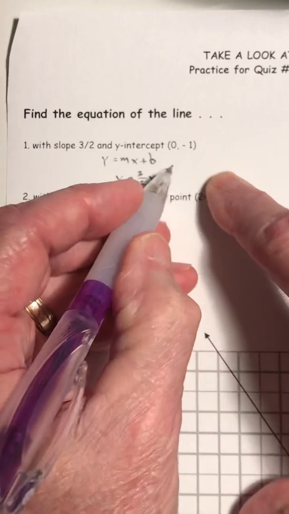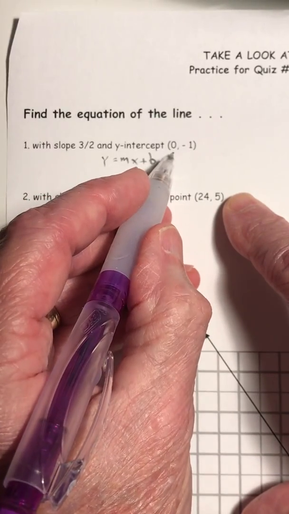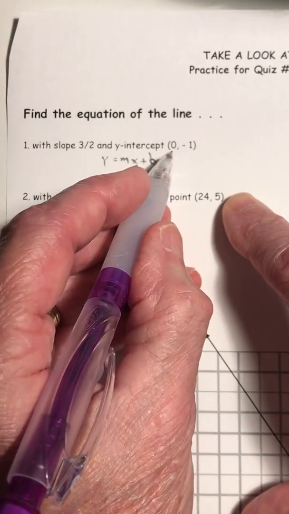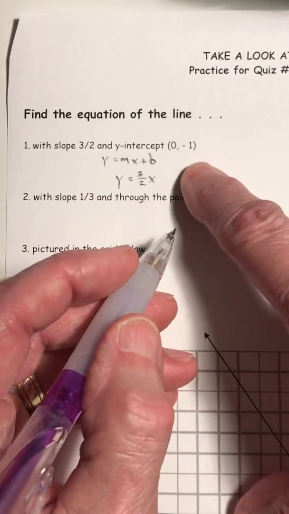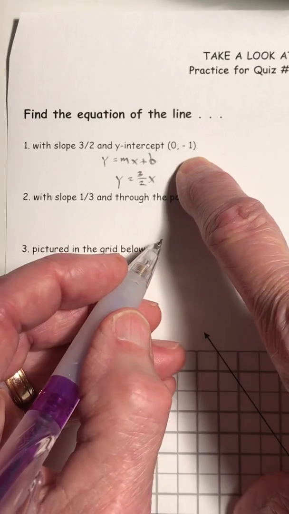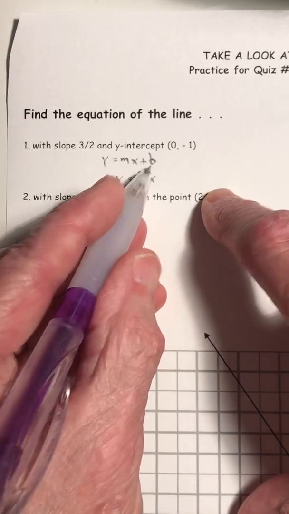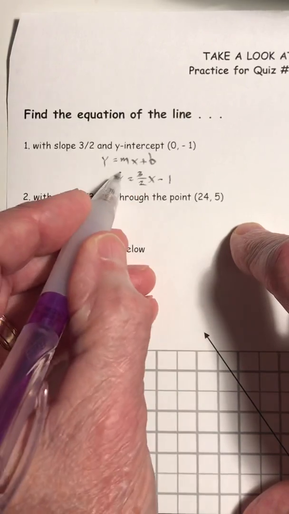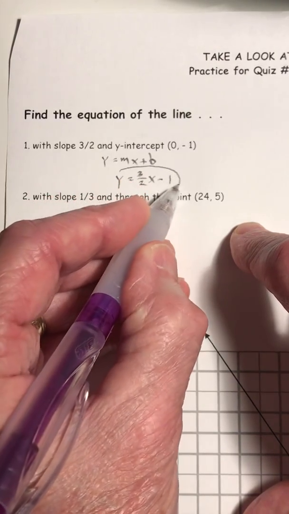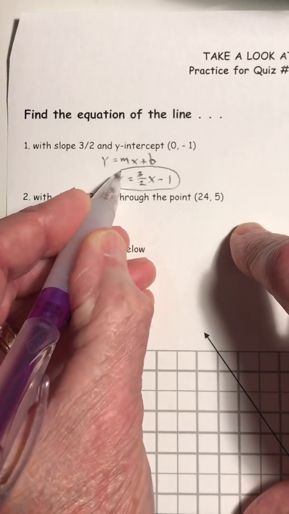And then the y-intercept is, of course, the point where you're on the y-axis, so the x value is 0. We don't have to plug in the 0, but that's the y value of the y-intercept, and that's what the letter b stands for. This is the correct answer for question 1. y equals 3/2 x minus 1.